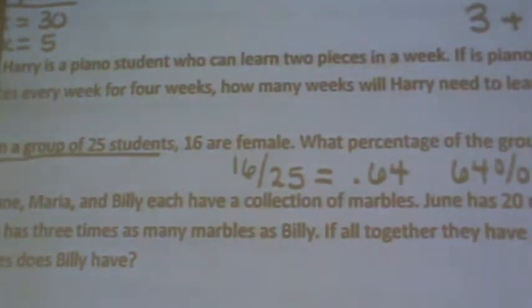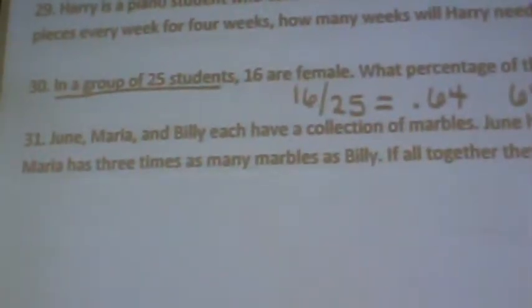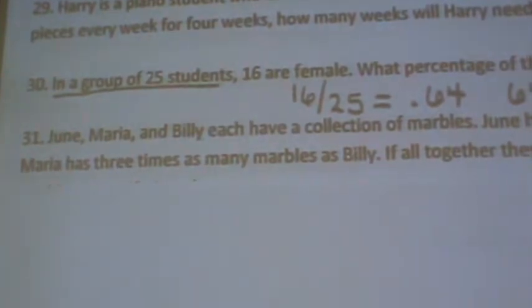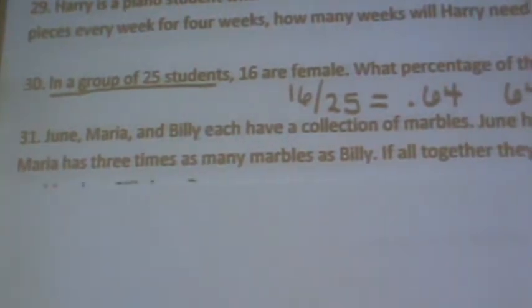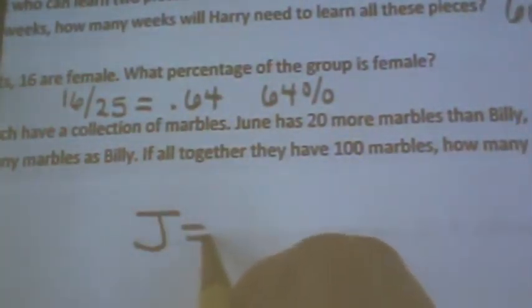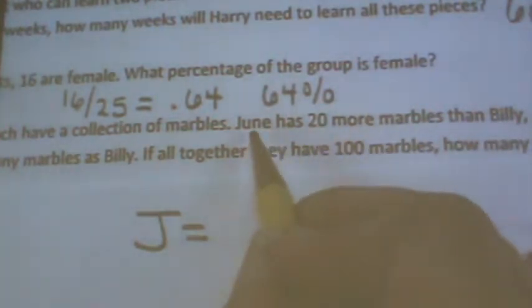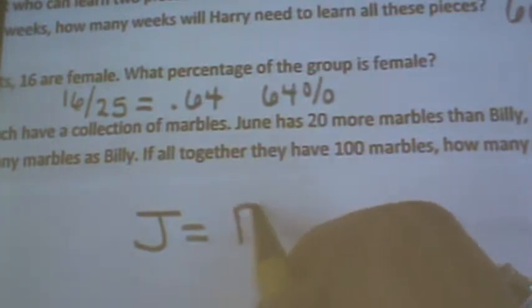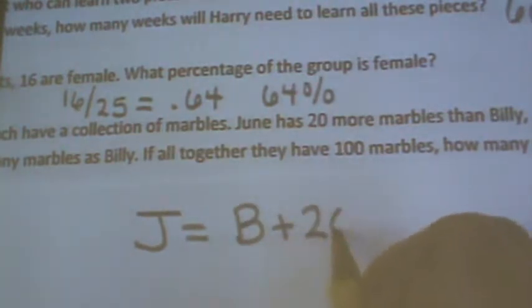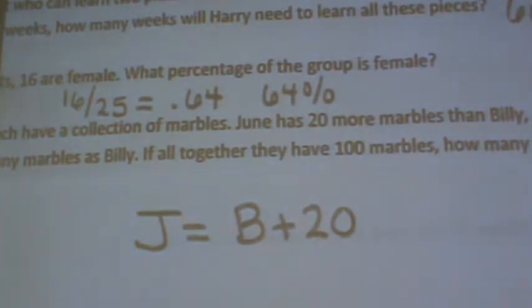It says, June, Maria, and Billy each have a collection of marbles. Okay, June has 20 more marbles than Billy. What do we have to do to Billy to make it equal to June? Add 20 marbles. June has 20 more than Billy, so to keep those two people the same, you have to give Billy 20 marbles and then they have the same.